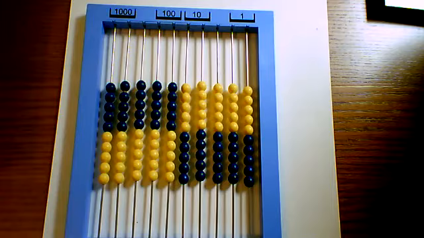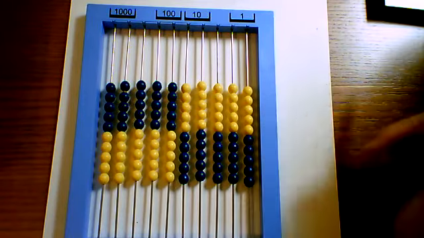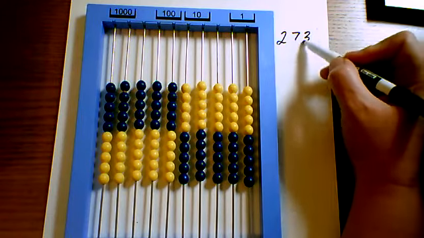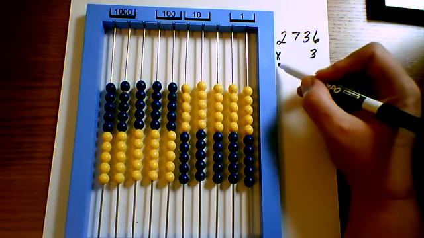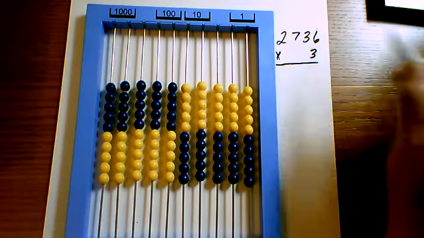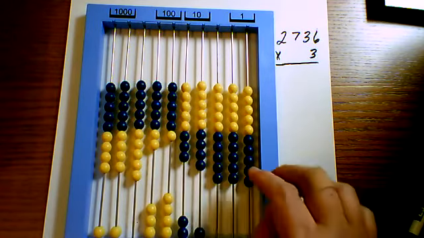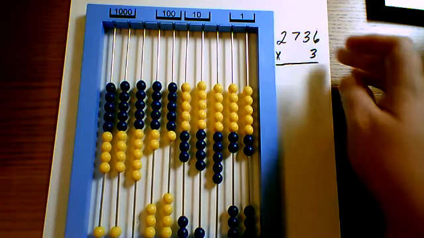Okay, so let's go ahead. Notice again how I have the beads halfway up. Okay, and our problem is 2,700,310 times 3. Okay, so I'm going to enter 2,700,310,6 at the bottom here. I'm going to multiply by 3.